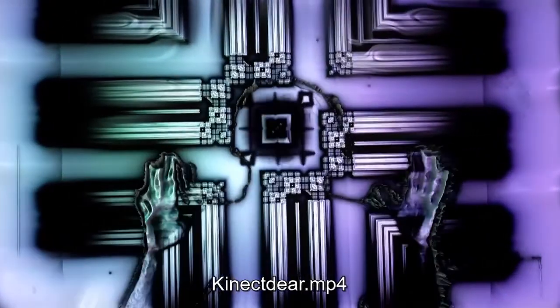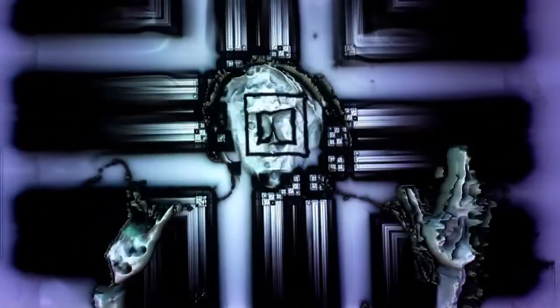Here you can clearly see a head. Yep, this is me inside of the Mandelbulb 3D world.